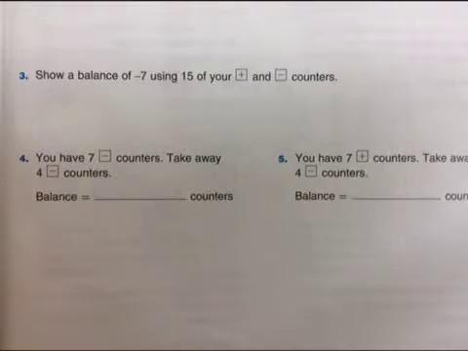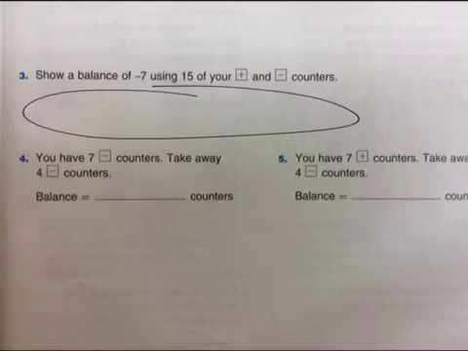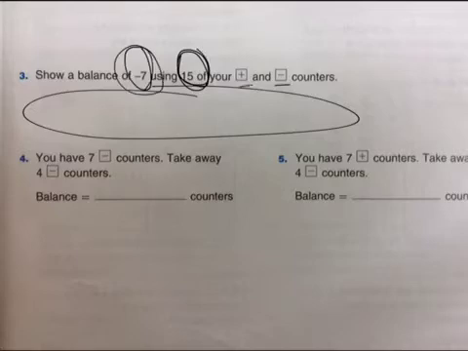Number 3. Show a balance of negative 7 using 15 of your positive and negative counters. You must use 15 in total so that you show a balance of negative 7. I want you to go ahead right now and draw it right in this area. You have to use a total of 15, and your balance must equal negative 7, whatever you have left over. So these two are going to cancel each other out. Go ahead and try it. Pause the video now.